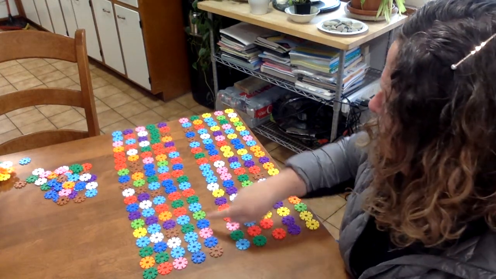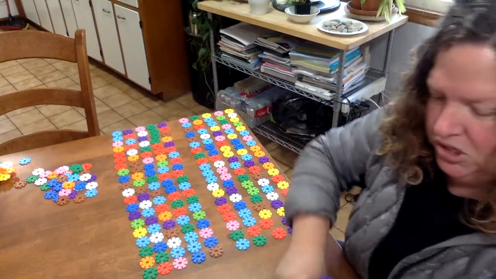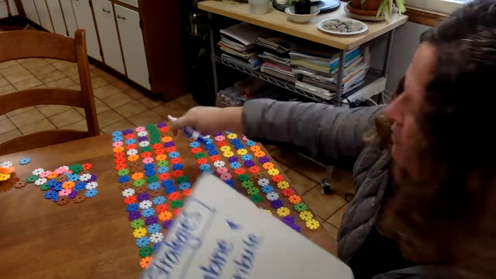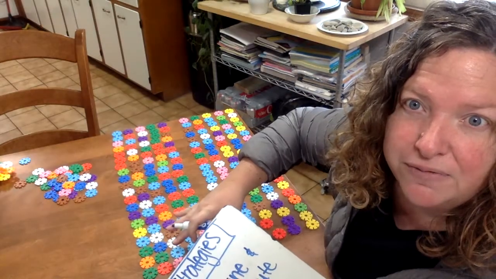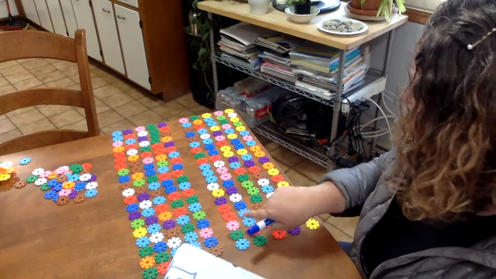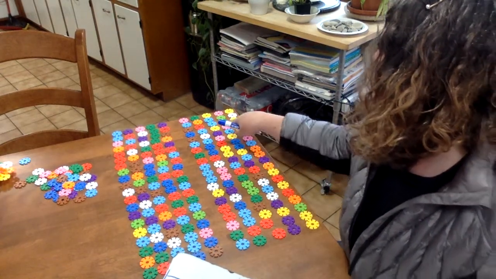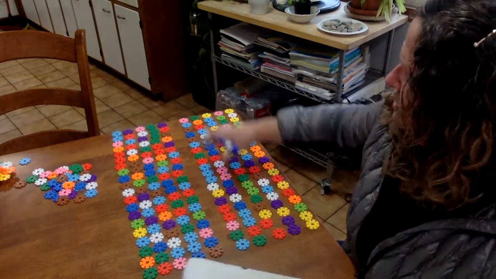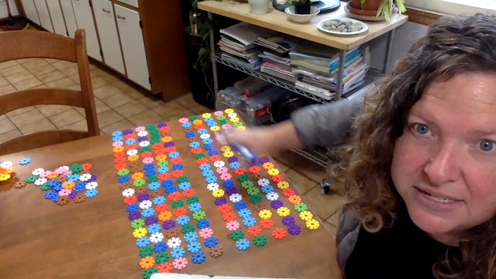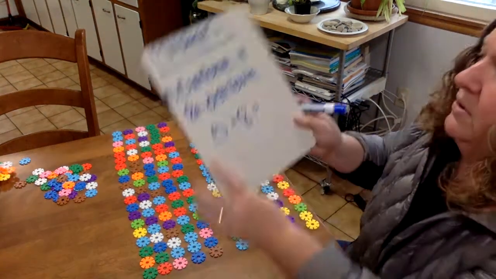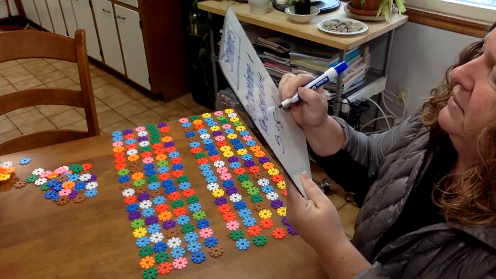1, 2, 3, 4, 5. So one of them has 5. One of the hundreds is 5% right here. 5 out of 100, 5% of 100. What about this one? 1, 2, 3, 4, 5, 6, 7, 8. So this one has 8% pink out of 100, 8%. So we've got 5 and 8 is 13.